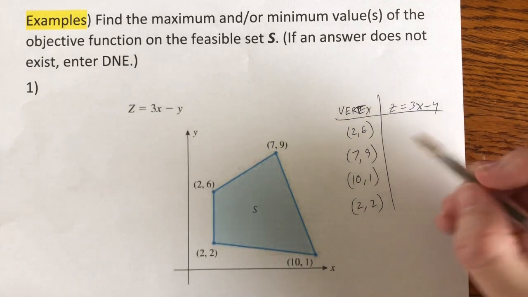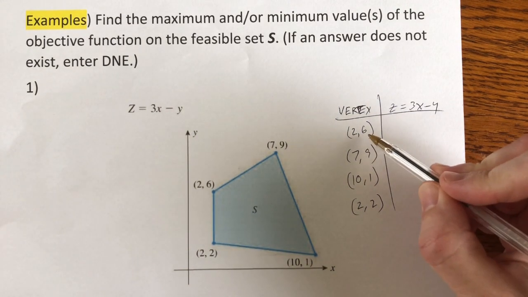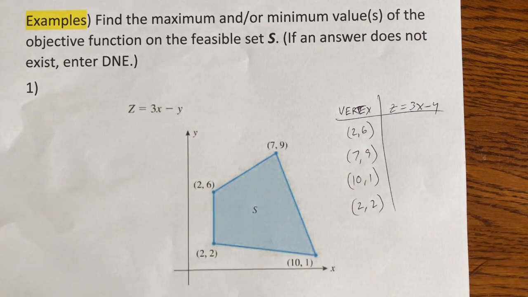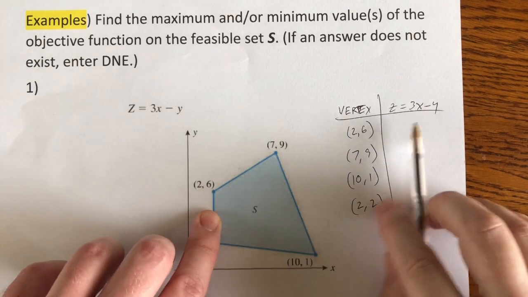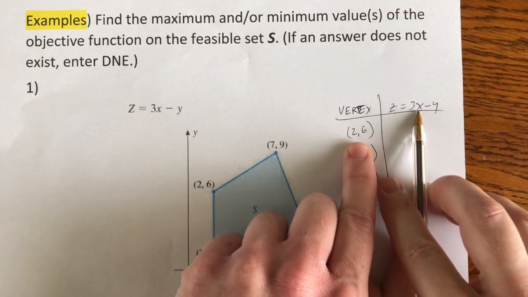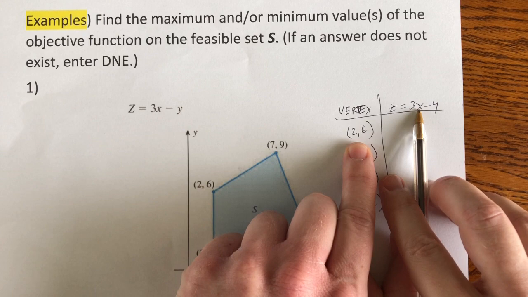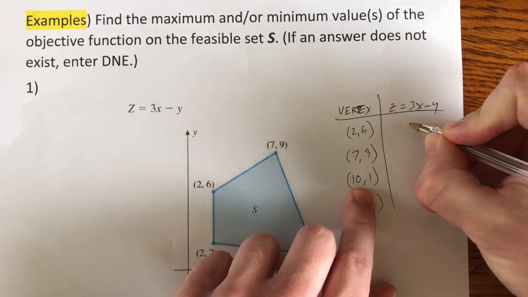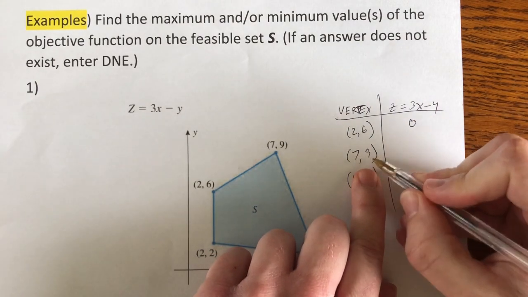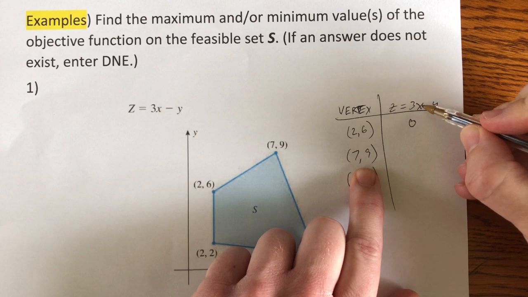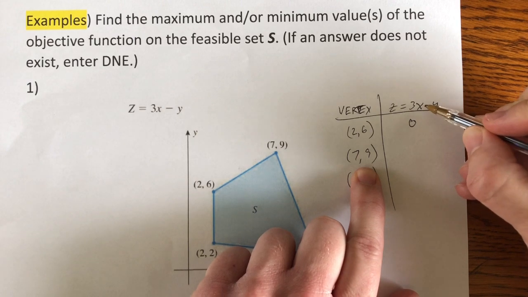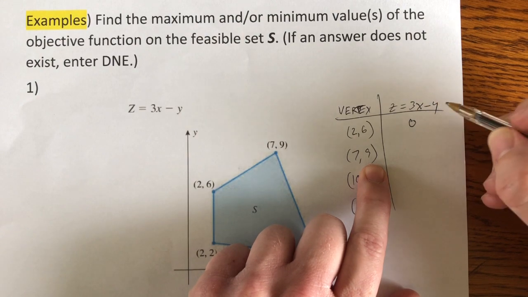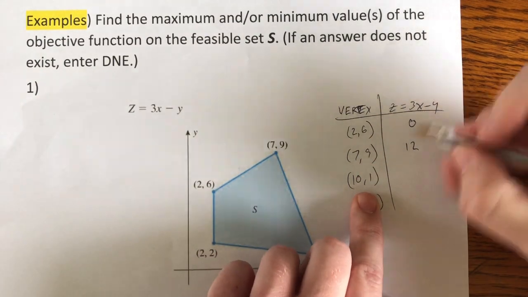And then we would do what? We would plug each vertex into the objective function. So if we're looking at 2, 6 first, the x would become a 2. So 3 times 2 is 6, and 6 minus the y value, which is 6, is 0. Then we do the same thing with the point 7, 9. Replace the x with the 7. So 3 times 7 is 21, and 21 minus the y value, 9, would be 12. And so on and so forth.